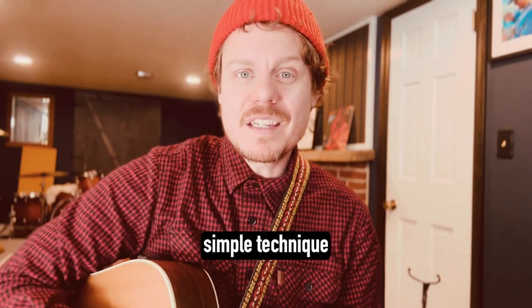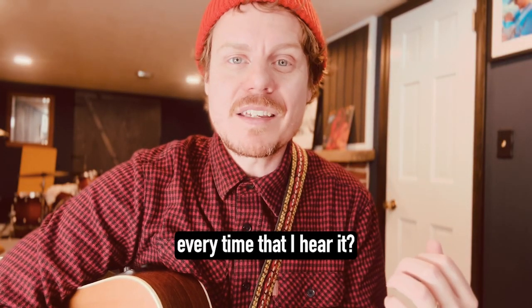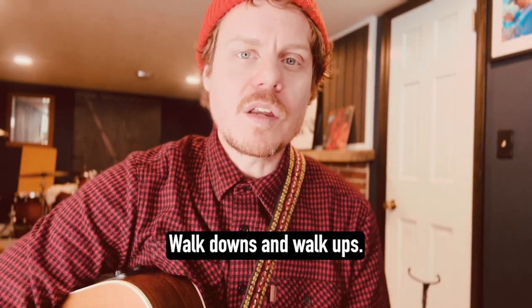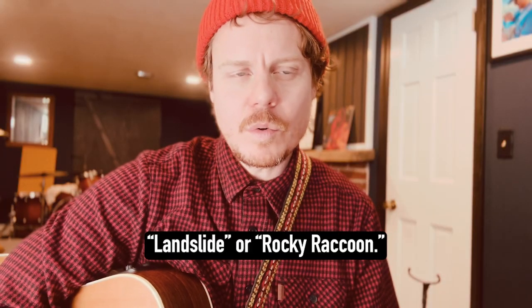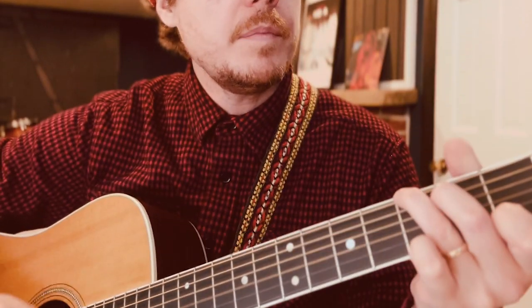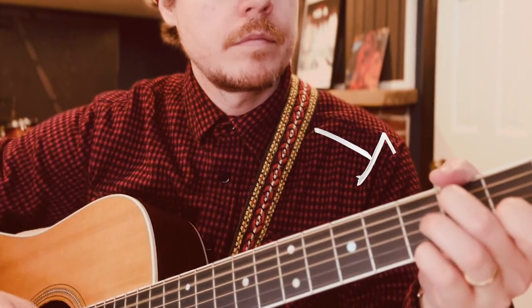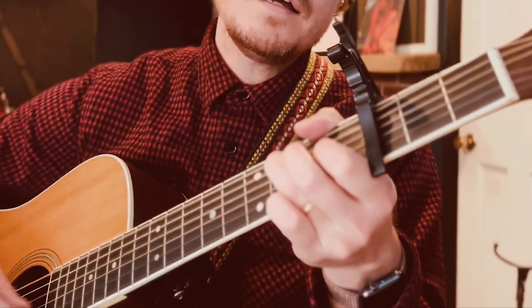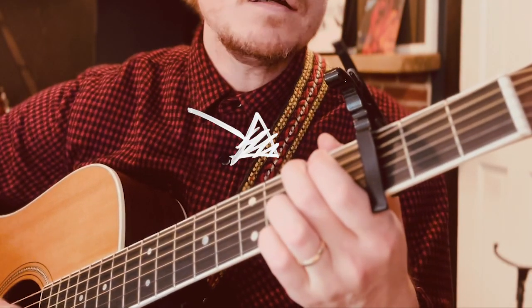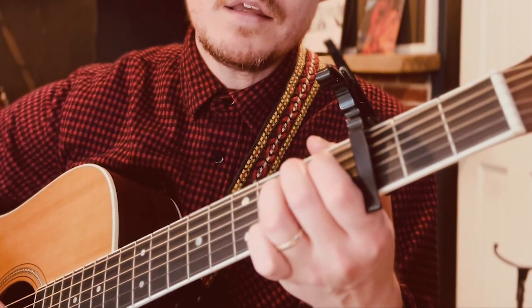Hey, you know what simple technique gives me goosebumps every time that I hear it? Walk downs and walk ups. Think Landslide or Rocky Raccoon. Pigeon's Bible, loud and afraid of changing.